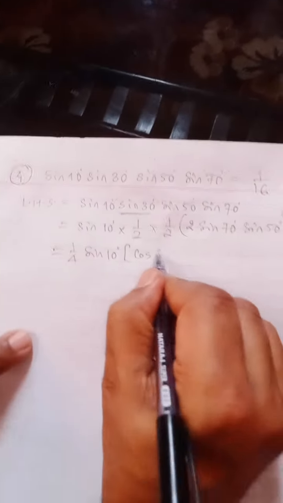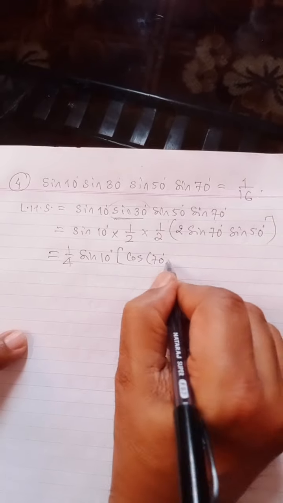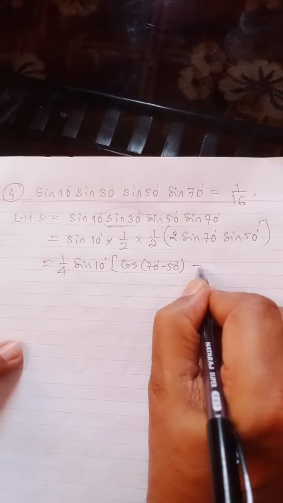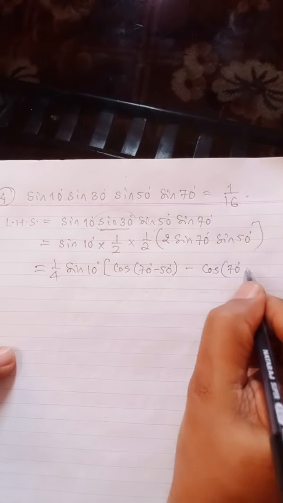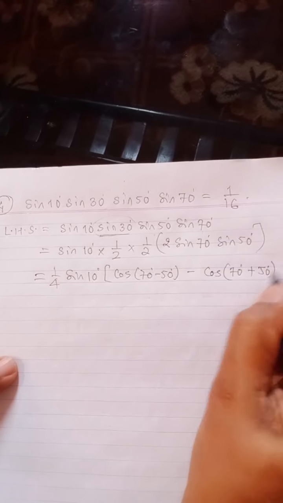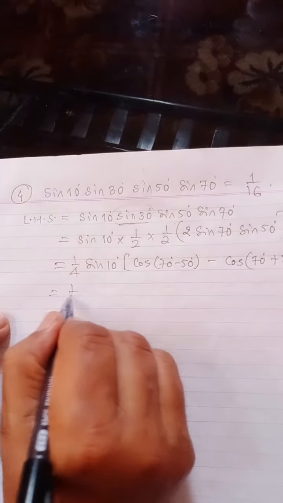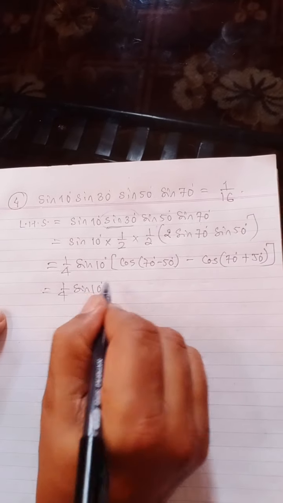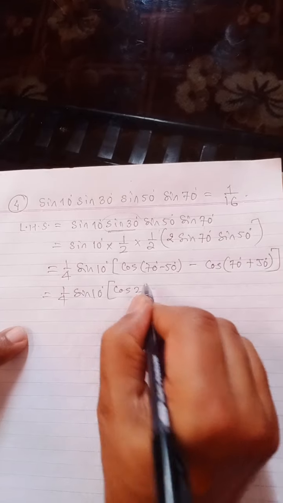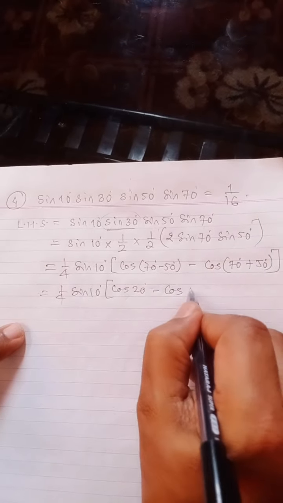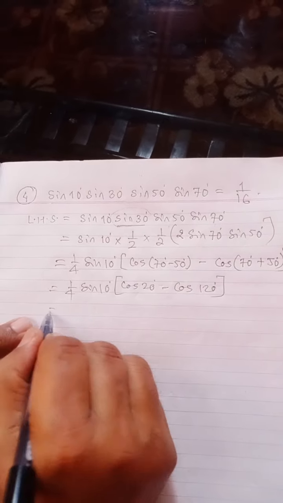2 SS means C minus C, cos firstly we have to write A minus B, 70 minus 50, minus C minus C is minus, cos again, then A plus B means 70 plus 50. 1/4 sine 10. Now if we subtract, then we get cos 20 minus cos 120. Now we have to multiply it.